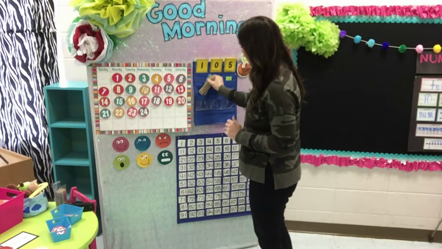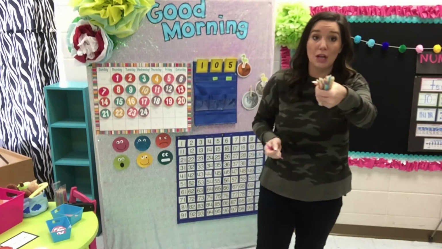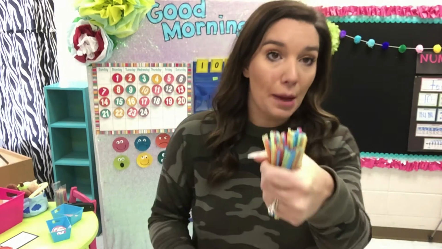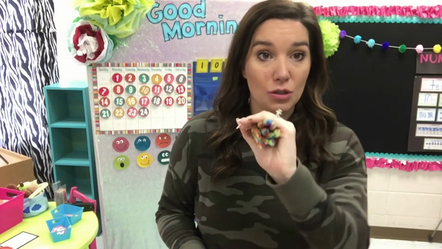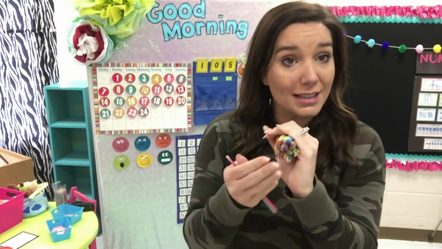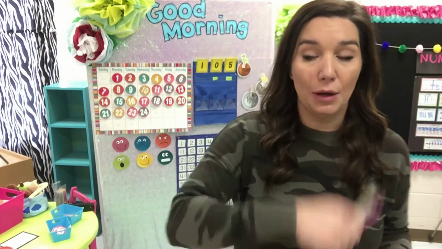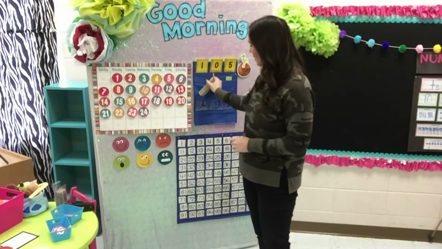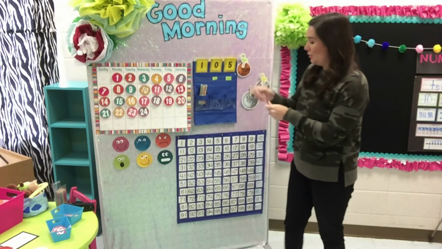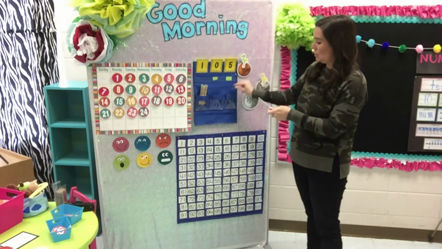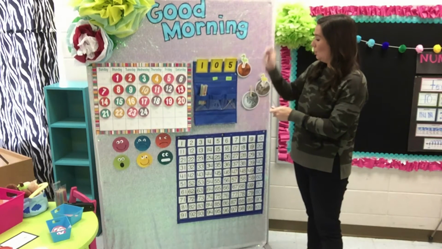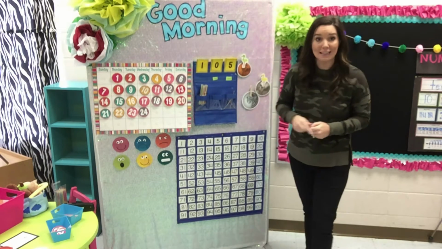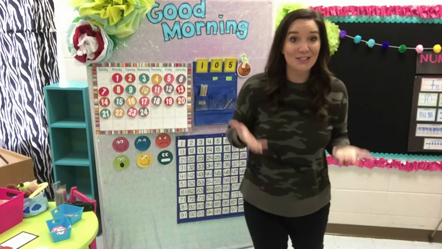Let's see how many days we've been in school. Now, this big bundle we know is 100 straws. It is 10 groups of 10. That makes 100. So we don't have to count every straw or even our 10s anymore. We can just count this by 100 and then keep counting by ones to figure out how many days we've been in school. Okay, so let's count 100, 101, 102, 103, 104, 105, 106. All right, you've been in school for 106 days.